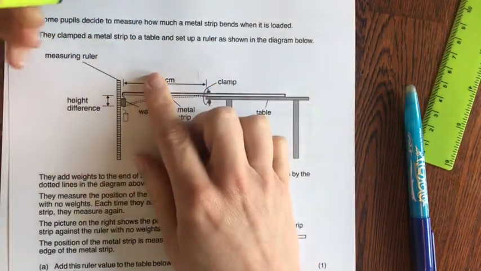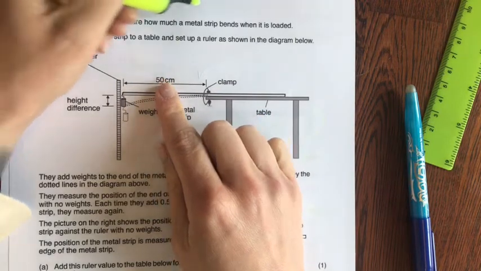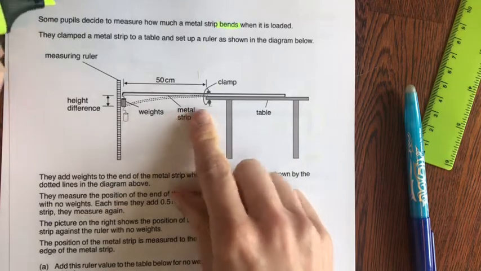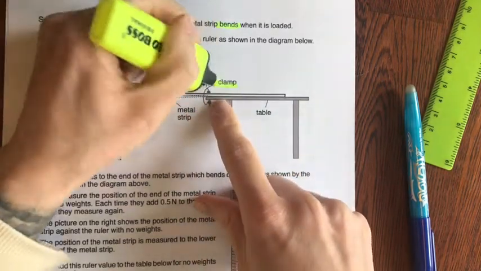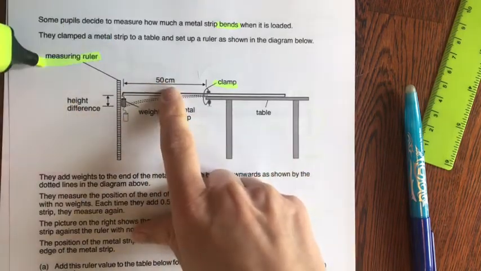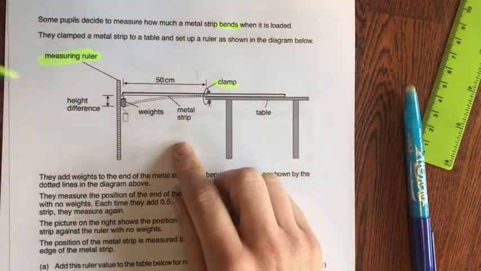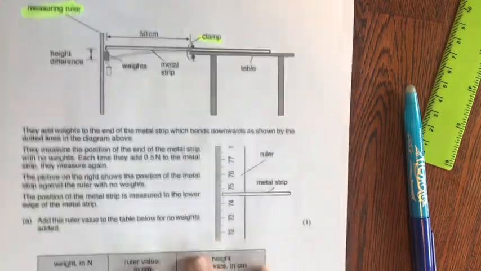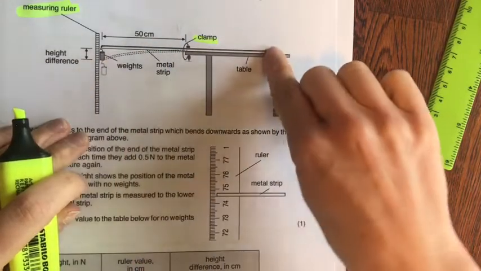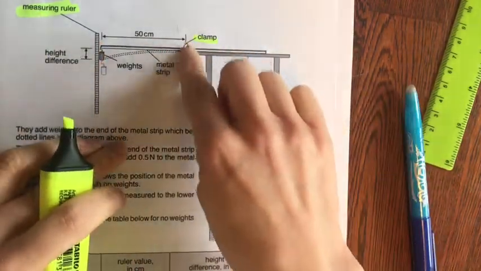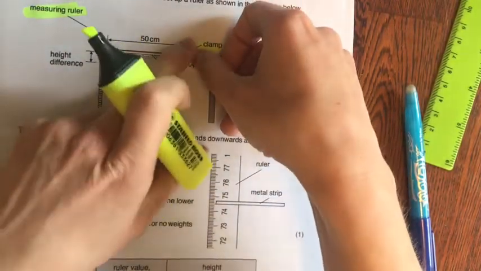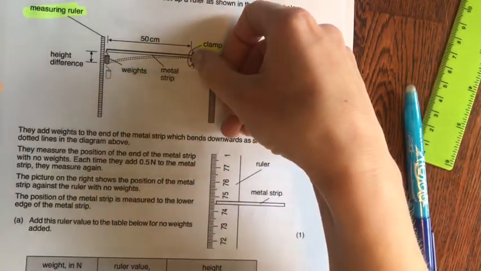So some pupils decide to measure how much a metal strip bends when it is loaded. They clamp a metal strip onto a table. So they've clamped it onto a table and set up a ruler as shown in the diagram. I'm just highlighting things on the diagram to make sure I've really understood what's going on. So basically we've got a table. This is the metal rod going all the way along. So half of it's on the table, half of it is off, and it's clamped so it can't just ping upwards. We've got a ruler which only starts at the end of the table onwards, okay?